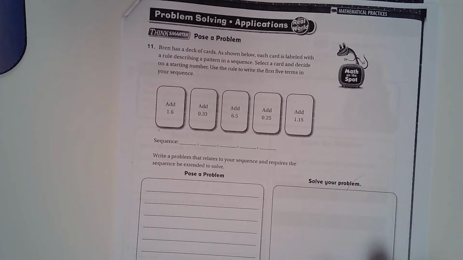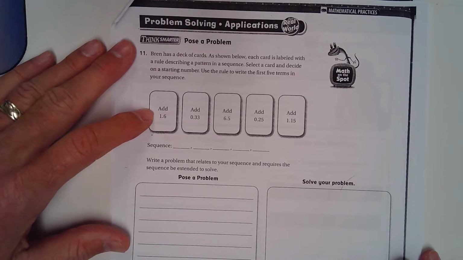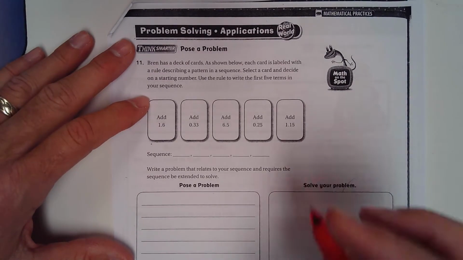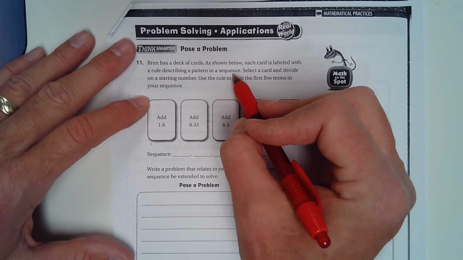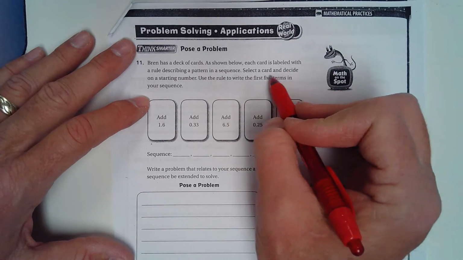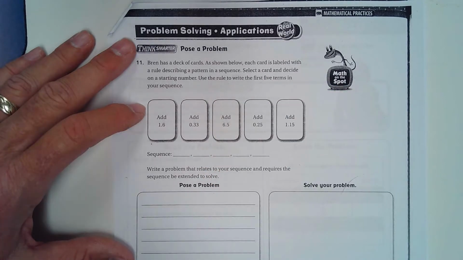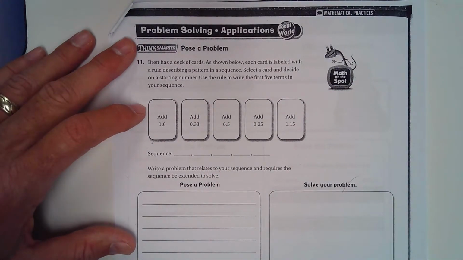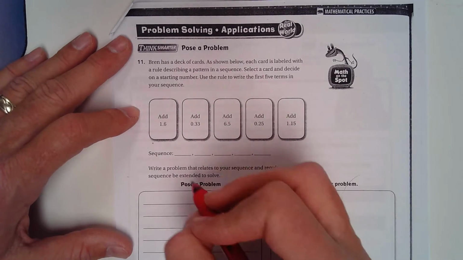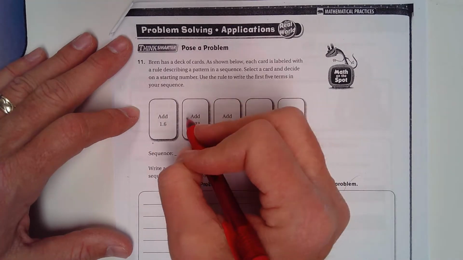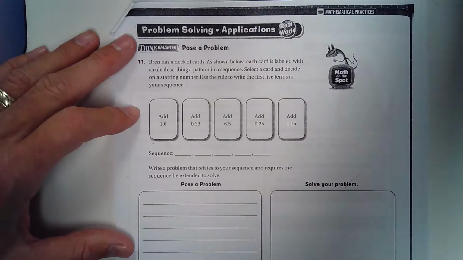Let's see here. It says Bryn has a deck of cards as shown below. Each card is labeled with a rule describing a pattern in sequence. Select a card and decide on a starting number. Use the rule to write the first 5 terms in the sequence. Okay, forget this. Let's make our own. So I've got some white out here.